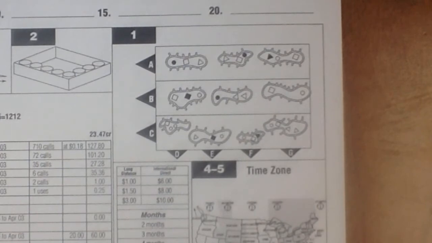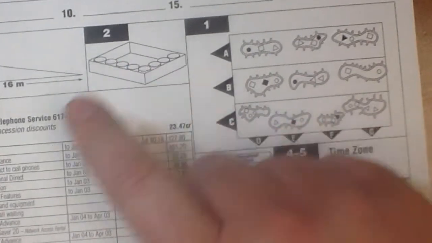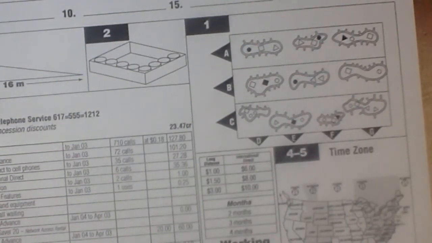Number 2. How many cans of worms can be packed in that box?